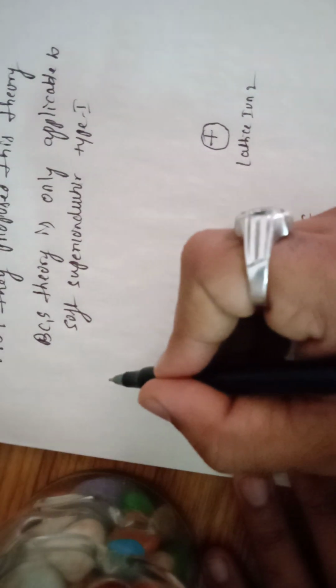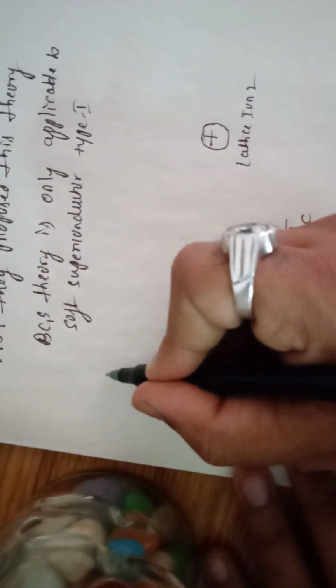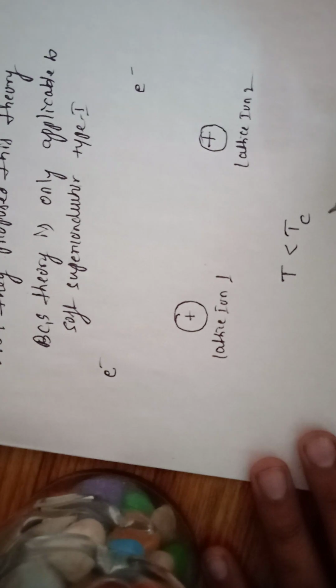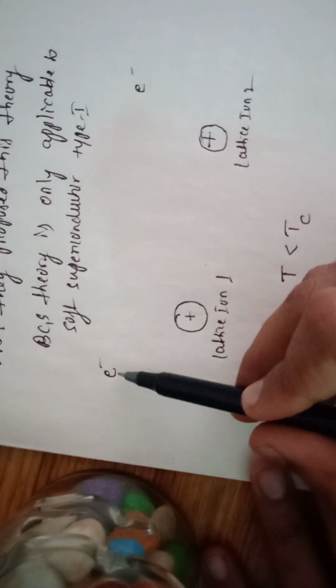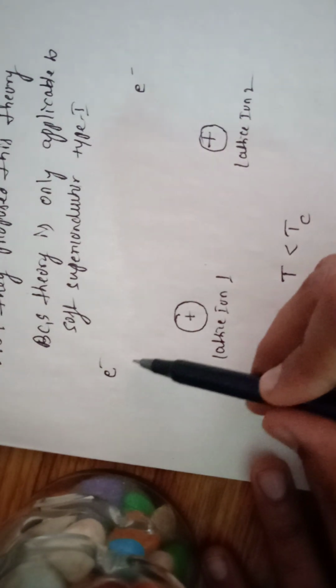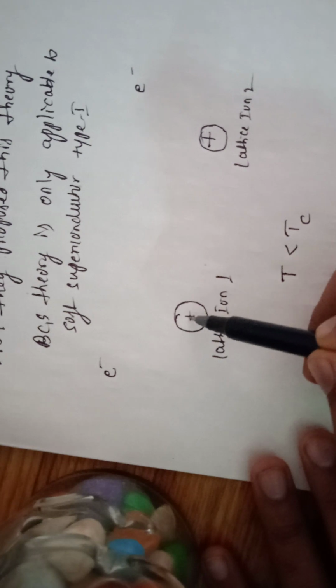So an electron is somewhere here in the region of the solid, near this lattice ion, and another electron is somewhere here. This electron is a negatively charged particle. This is a positive ion core. Because of its negative charge, the electron is slightly attracted by this positive ion core.